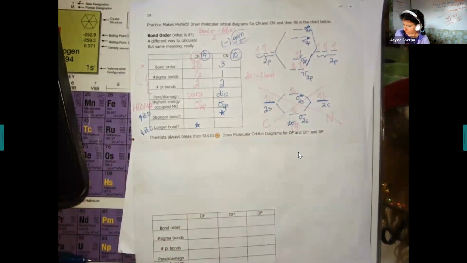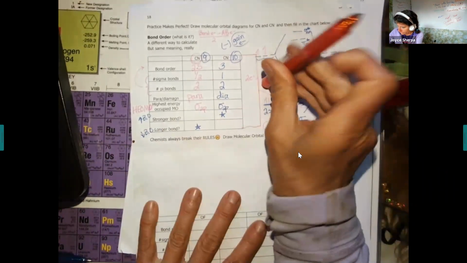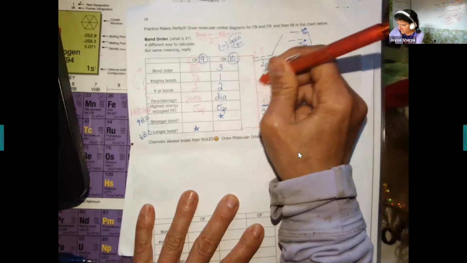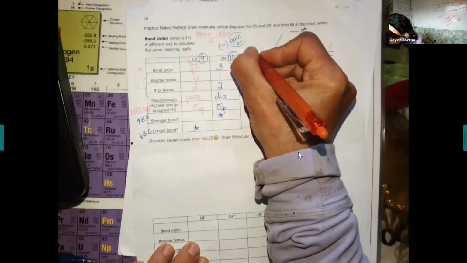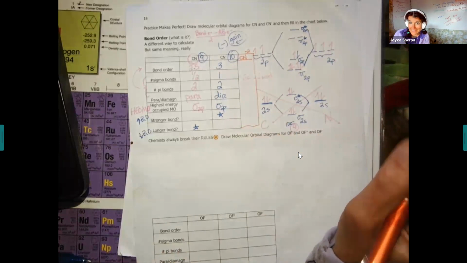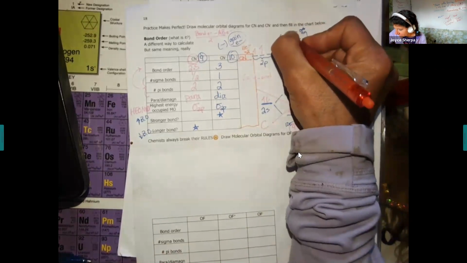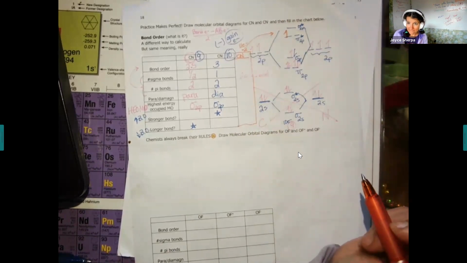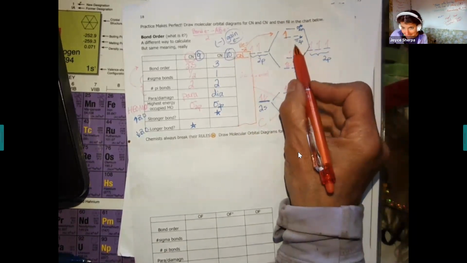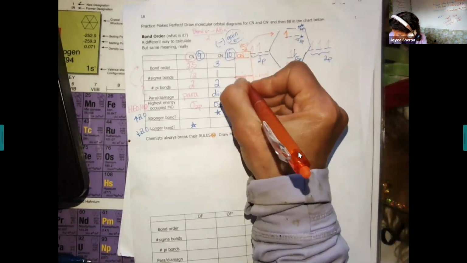All right. So let's add to our chart. You can add on either side. We're going to do CN negative 2. So now we're going to have 11 electrons. So that 11th electron is going to go up here. So that's what's happening there. This is in the antibonding of the pi 2p. It changes your pi bonds. So your pi bonds are now 1.5.